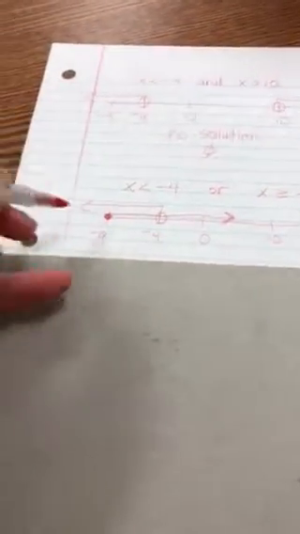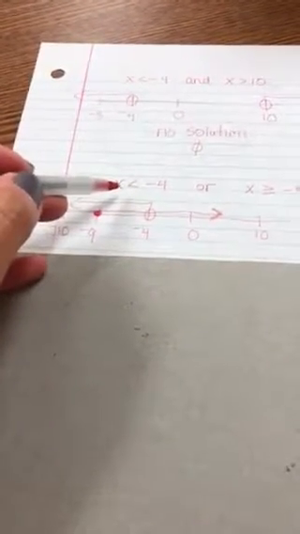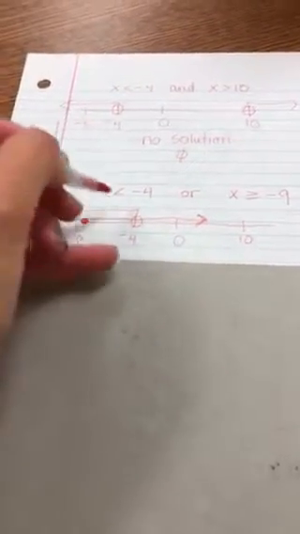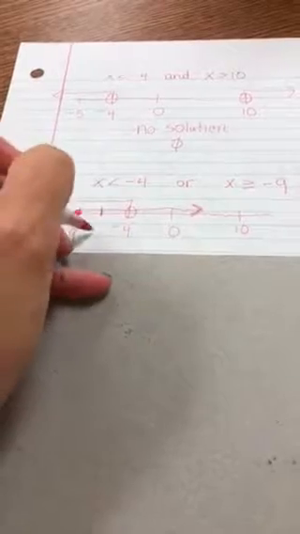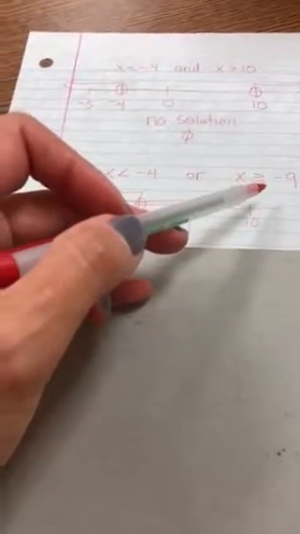Let's look down here. Let's look at -10. Isn't it true that -10 is less than -4? It meets one of these conditions, therefore it's a solution. Let's look here in between. What about -5? Now -5, it's less than -4. It also happens to be greater than -9, which is a bonus.